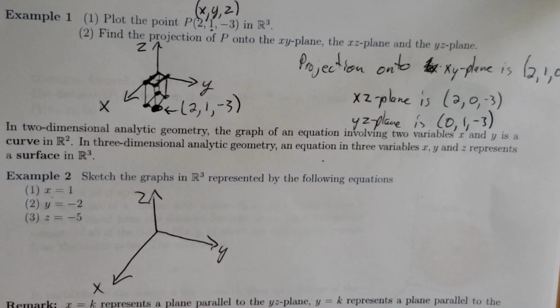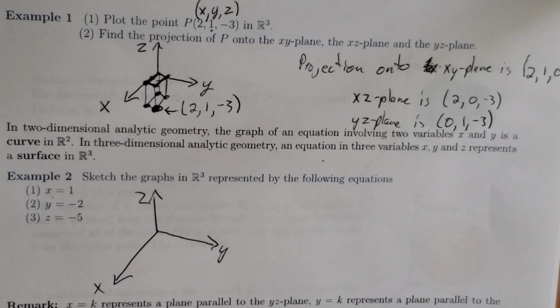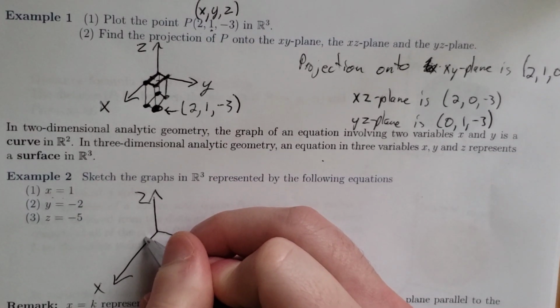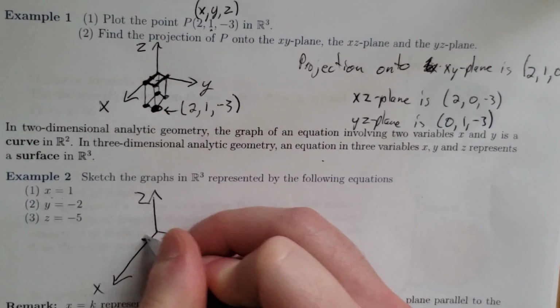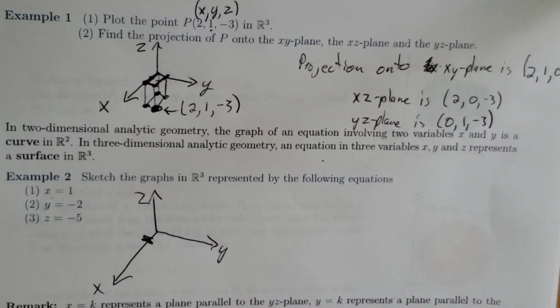Well, if x equals 1, notice that y and z are not in this equation, so those are allowed to be anything. So let's draw the x equals 1 tick mark.